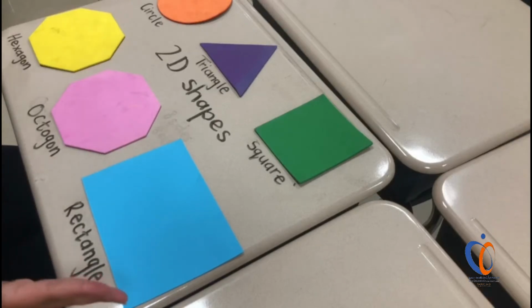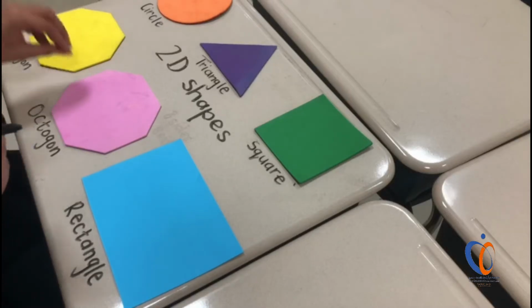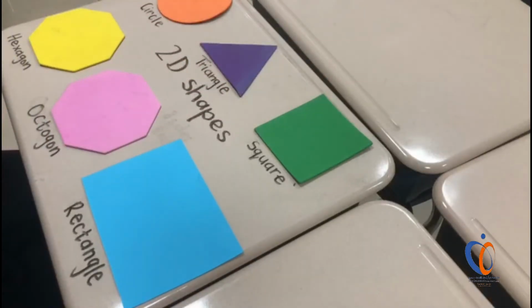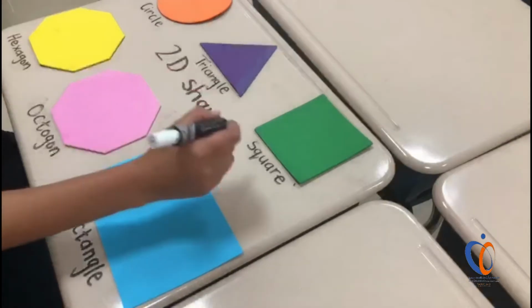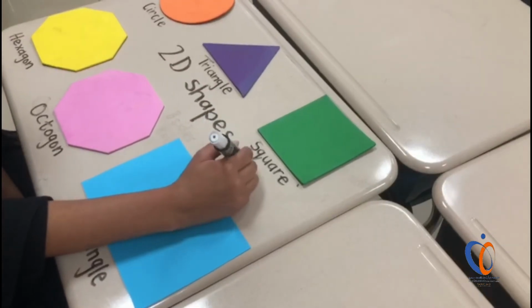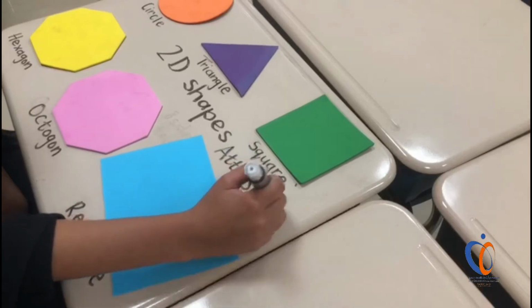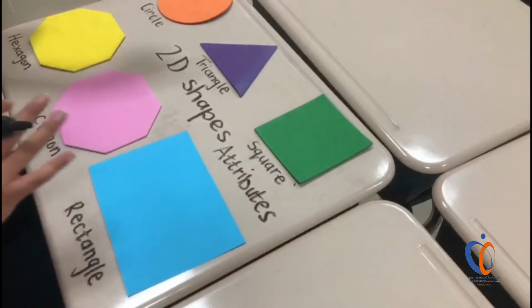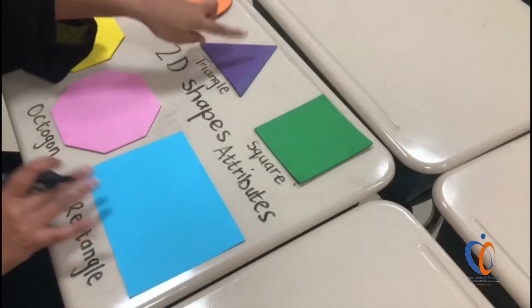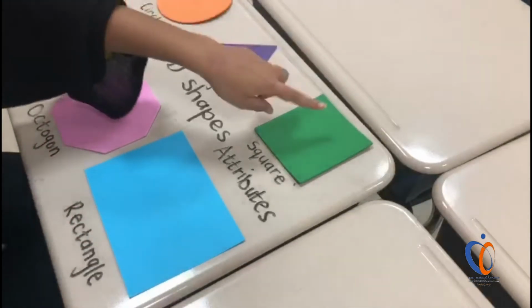Okay, so these are 2D shapes. Now, if we take it a bit further, we know that in order to identify the different shapes, we have to look at their sides, we have to look at the corners. And what do we call that? If we look at the sides and the corners of a shape, we call that the attributes of a shape. So what do we call it? The attributes of a shape. So the circle has different ones, the triangle has different attributes, as well as the square.